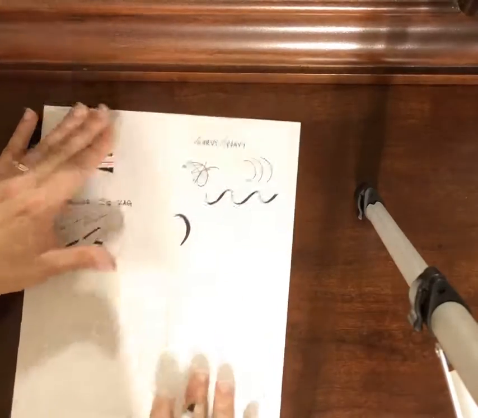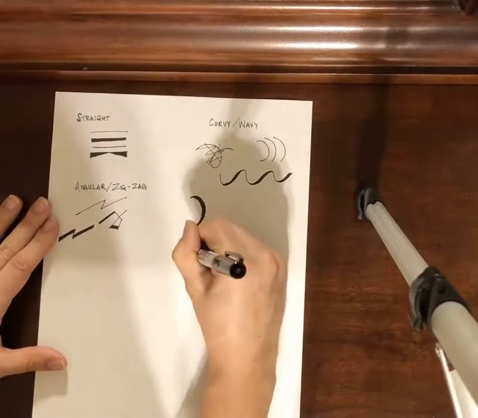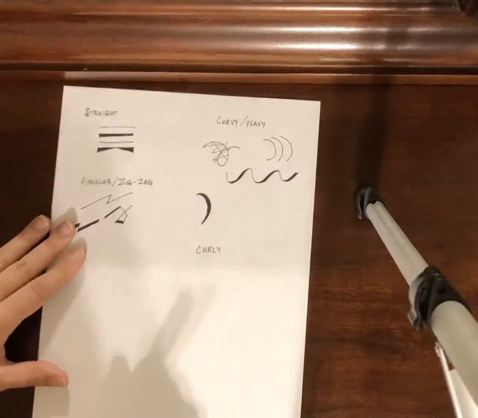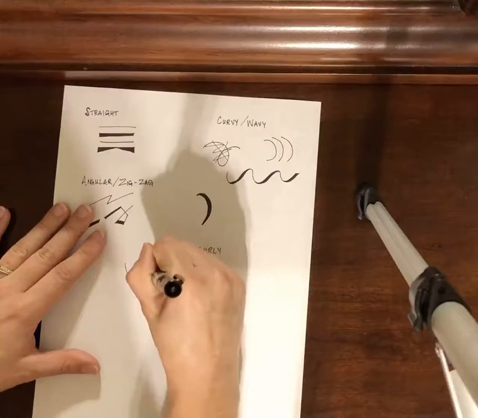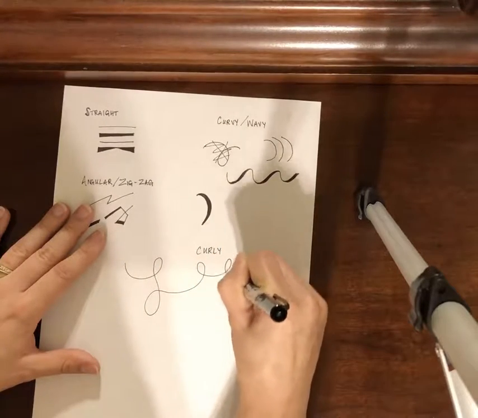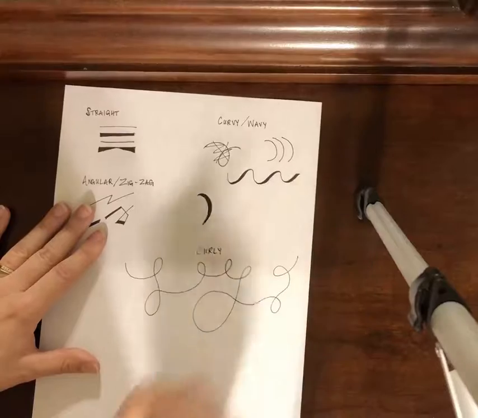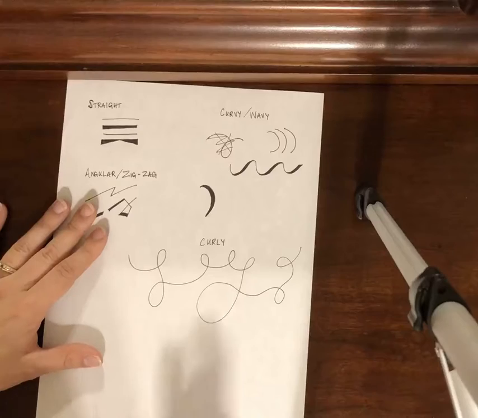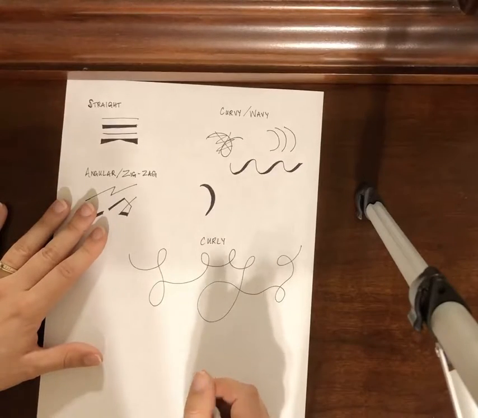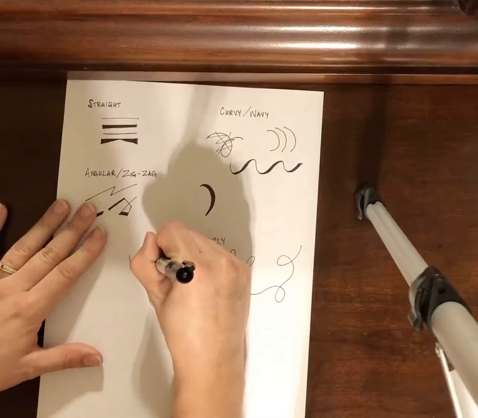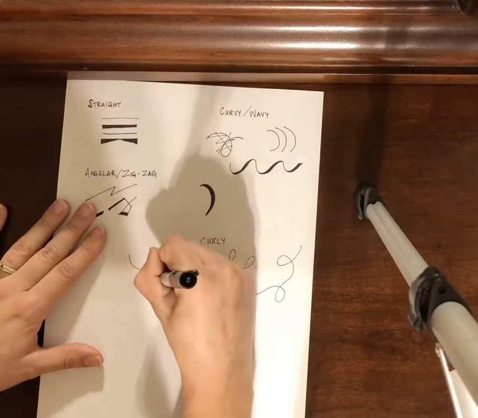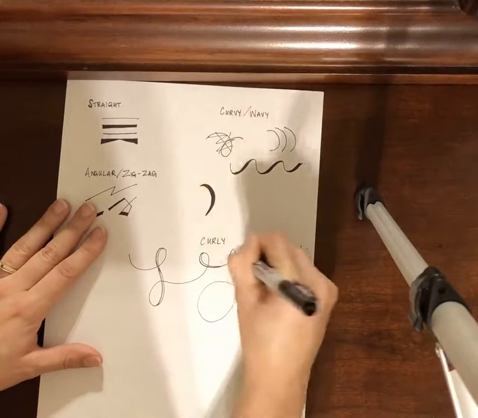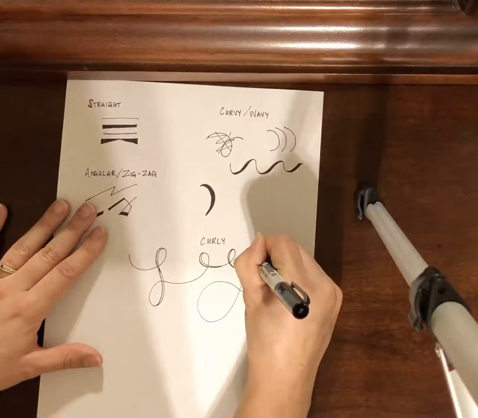All right, the last one we're going to do is curly. This is probably one of my favorites. You get to just move it around. So you can leave it plain and thin like that. You can make the whole thing thick. Or you can do similar to the wavy and add thin parts to your curls.